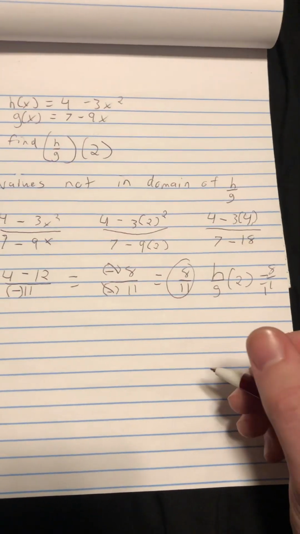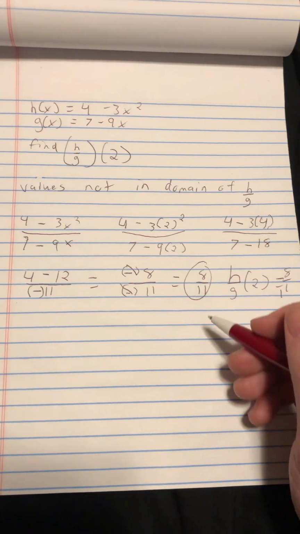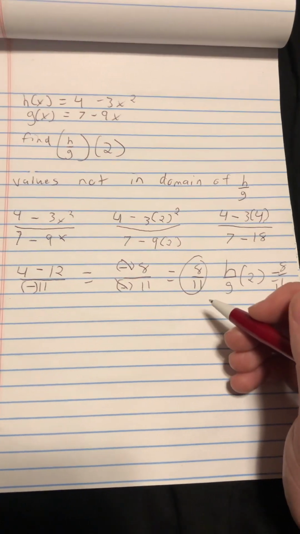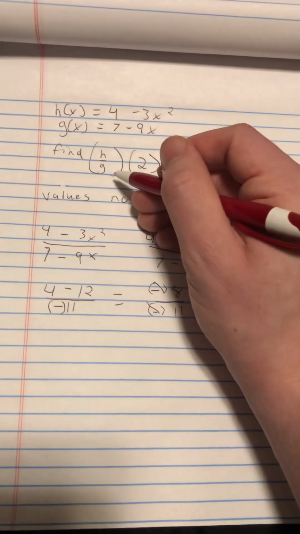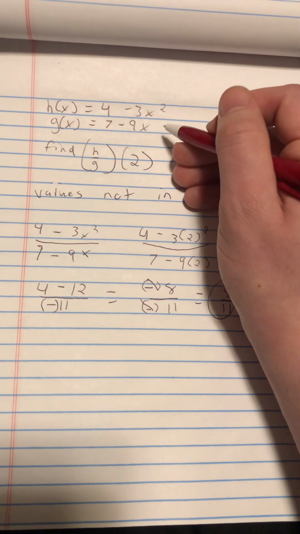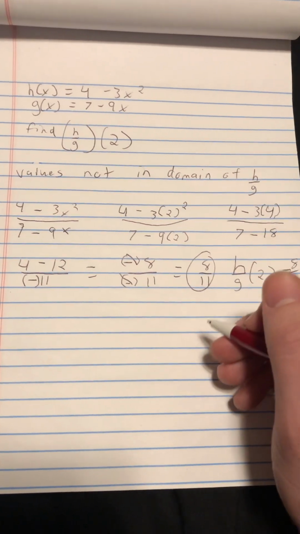And the only reason why a number wouldn't work in this situation is because it is a fraction. And if the bottom line ends up where the answer is 0, then that means that that cannot exist because you can't divide by 0.